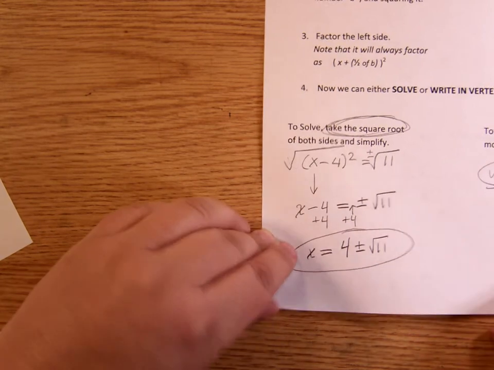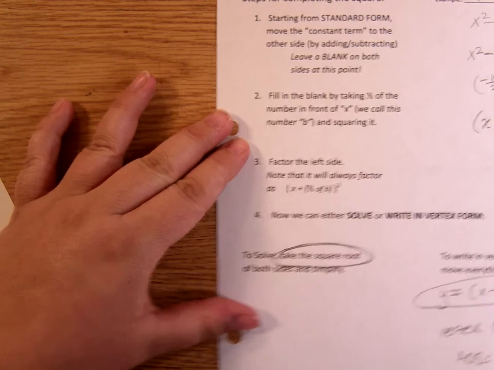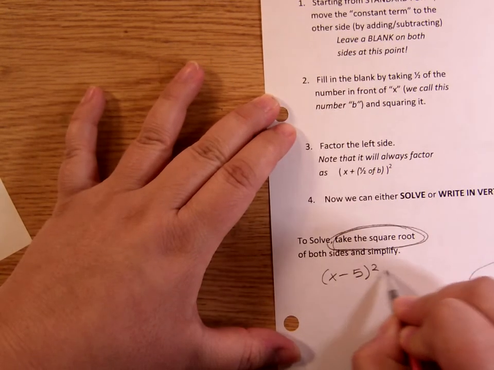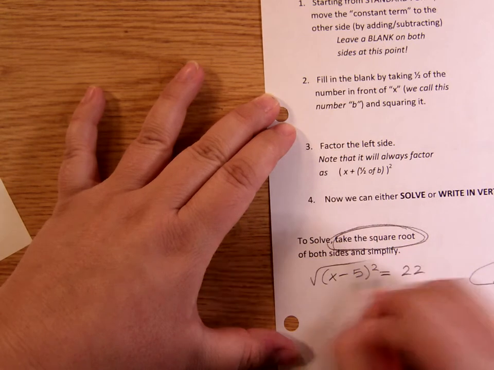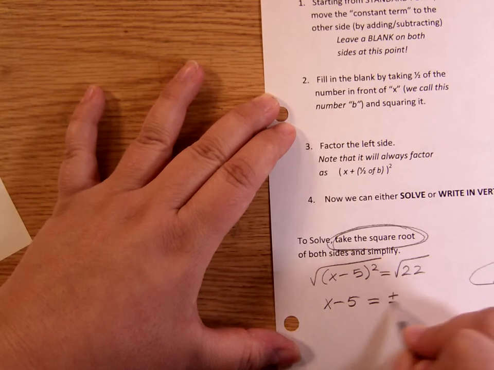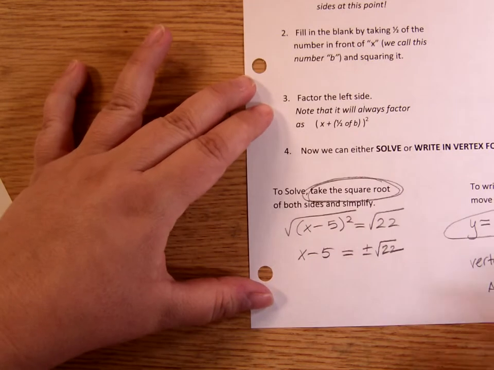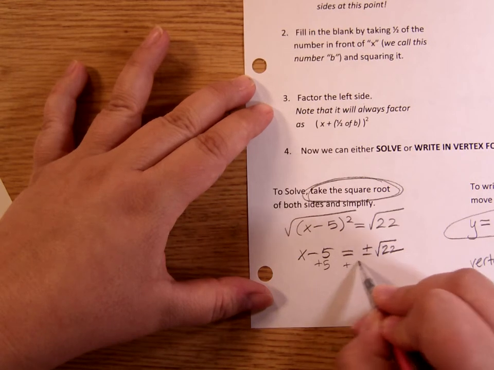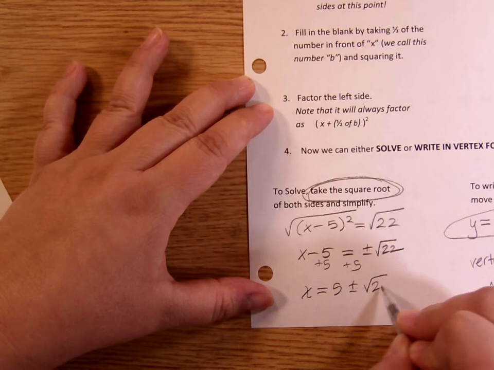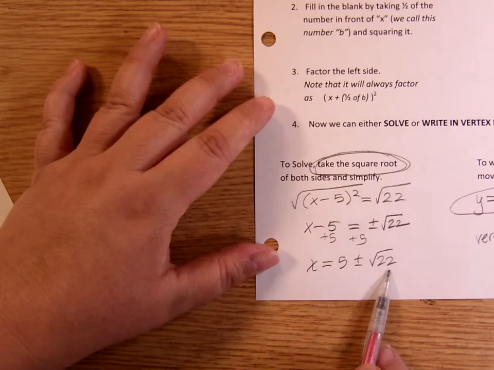Let's go ahead and look on the one we were doing for number 6. Same idea. If I solved it now, I would take the square root of both sides and get x minus 5 equals plus or minus square root of 22. Add the 5 to both sides and get 5 plus or minus square root of 22 and stop. The reason I'm stopping here is because there's not a perfect square that goes into square root of 22.